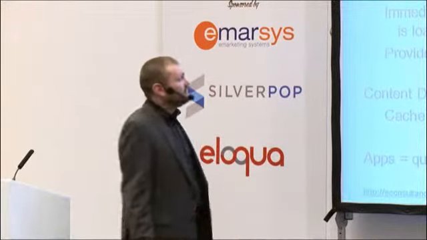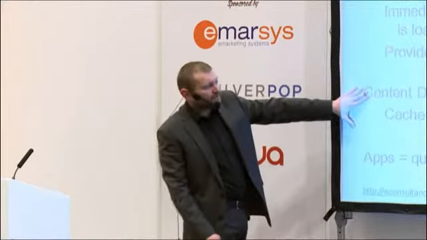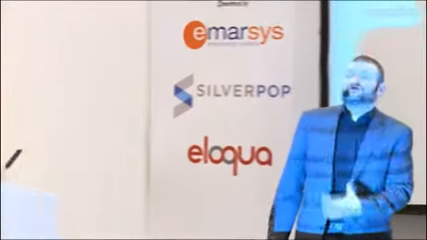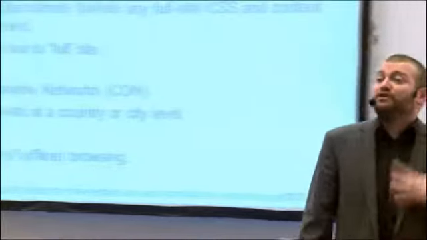Therefore, there's an argument for an optimized mobile site, not only from a design and usability perspective, but also from a download perspective. So you immediately redirect someone to that site before any of the main site has loaded. But that does not preclude you or stop you from still linking to the full site if someone wants to, and of course vice versa. It makes sense that if you're linking to the full from the mobile, then you do the other way around as well. Content delivery networks are a way in which you can cache data locally, either at a country or a city level, and therefore, of course, the data has less distance to travel, and hopefully will download that much more quickly.